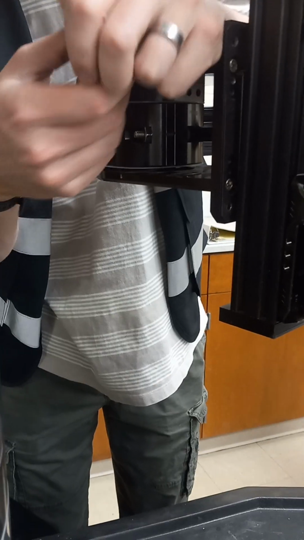All four. Yeah, it's just these T-slot. And you're just loosening them, you don't want to pull them out.